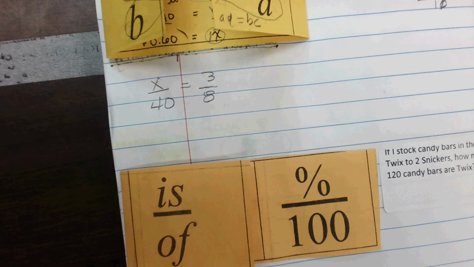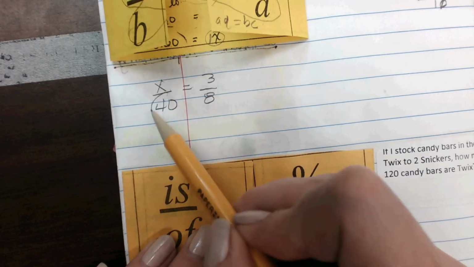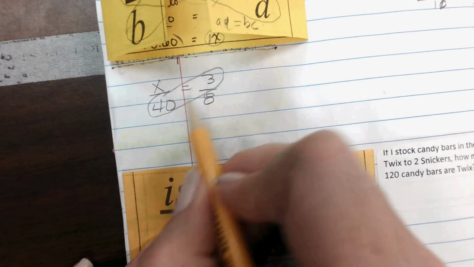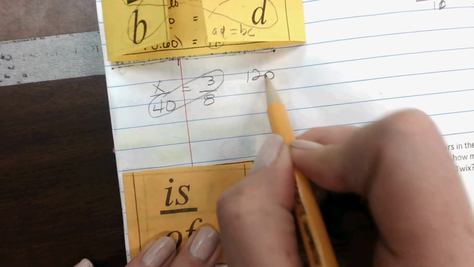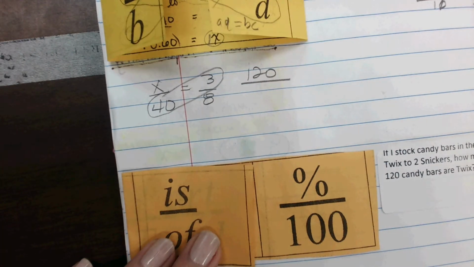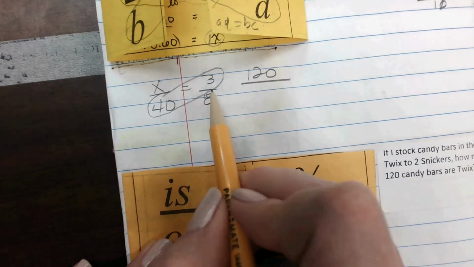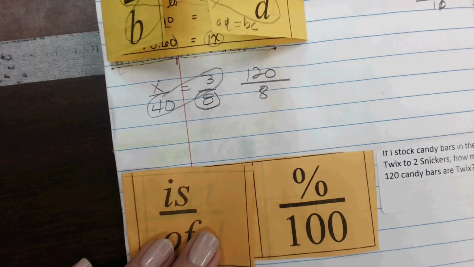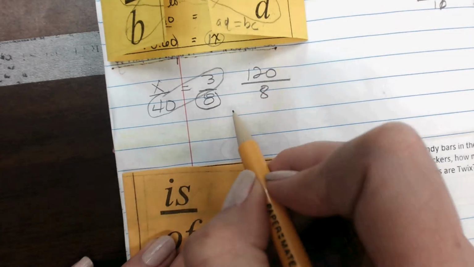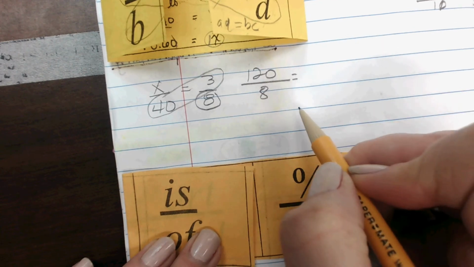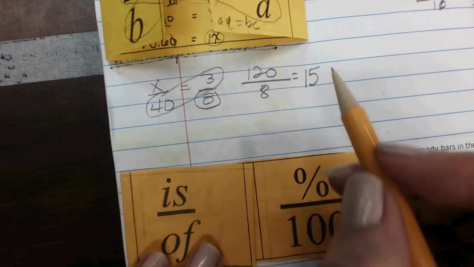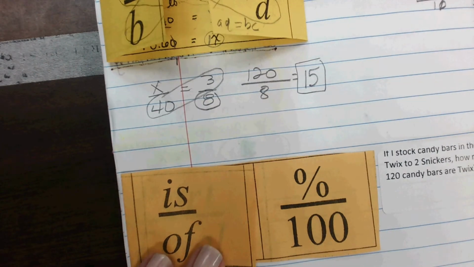Well, what direction do I have two numbers where I can multiply? That's correct. 3 times 40. 3 times 40 is 120. Divided by, what number is left to divide by? Yes, 8. And 120 divided by 8 is equal to 15. So my answer is 15.